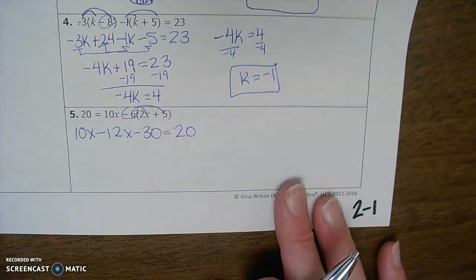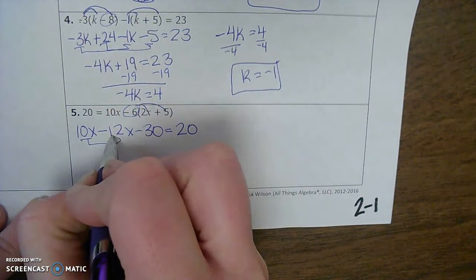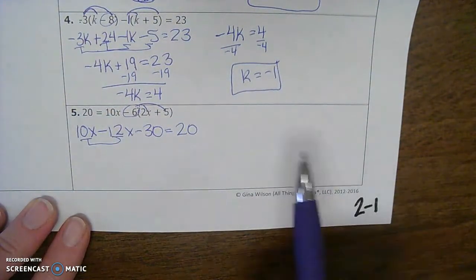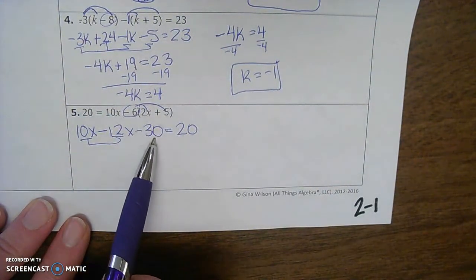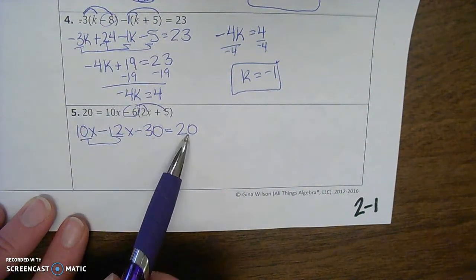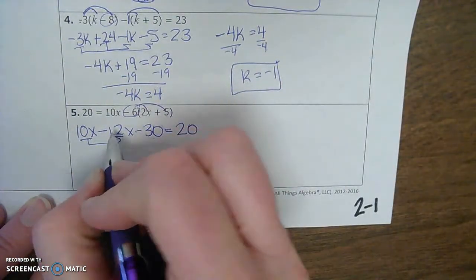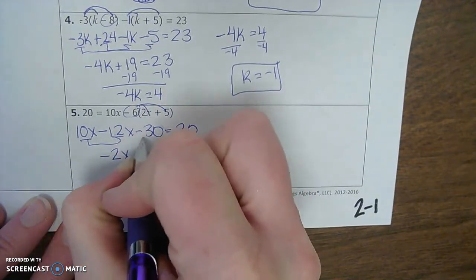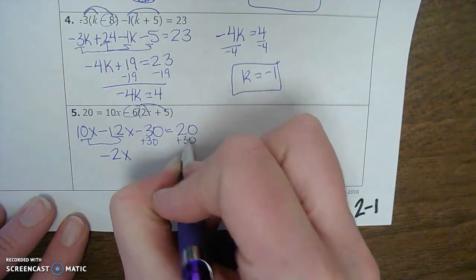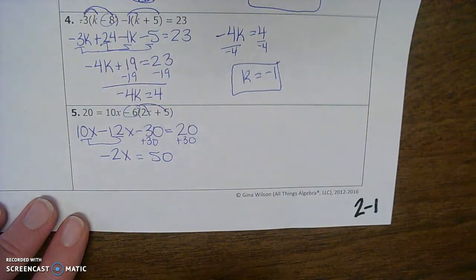Now I do want to show you, a couple of you might feel comfortable doing 2 steps at once. And here's what I mean. This 30 is all by itself. So you can actually combine your like terms and move your 30 over all at the same time. So what that would look like is 10 minus 12 is negative 2x, and I also know I need to add 30 over here. So negative 2x equals 50. So you can do that all in one step instead of taking 2 steps.